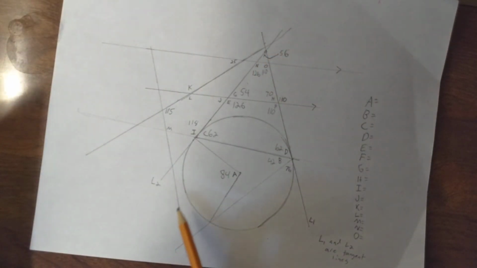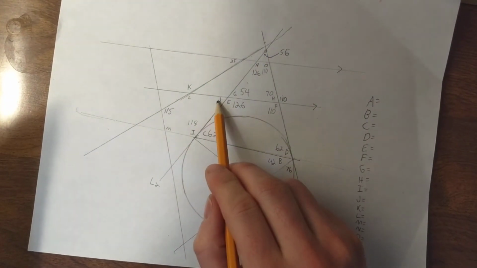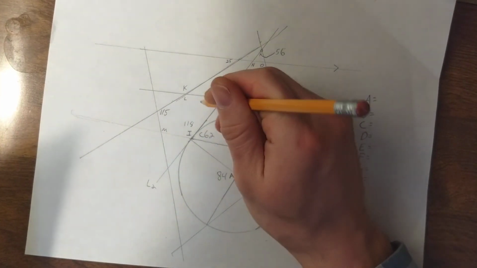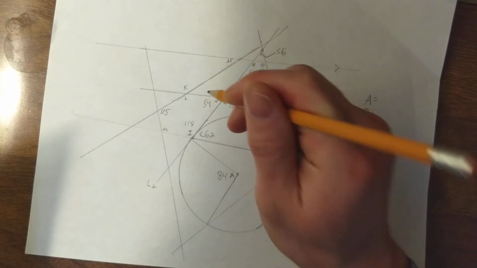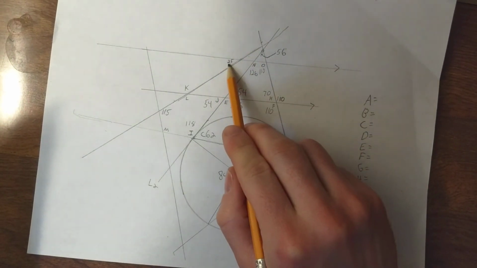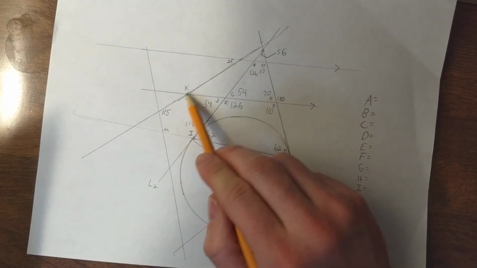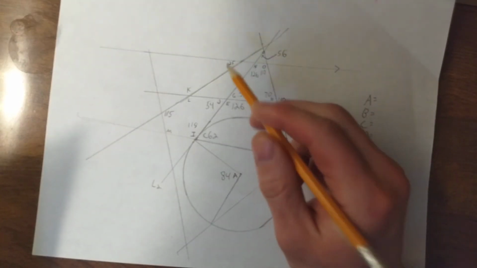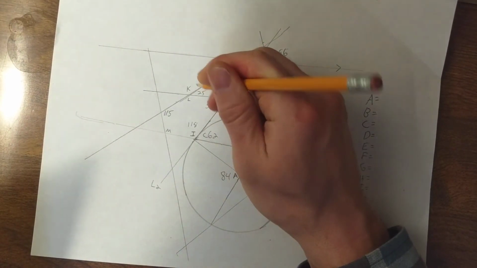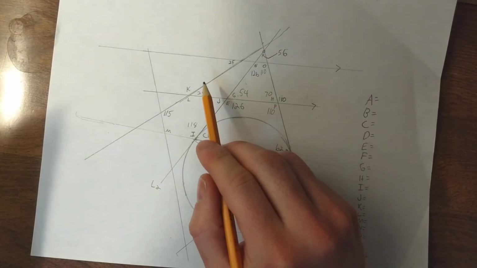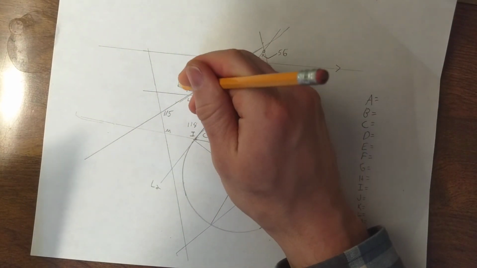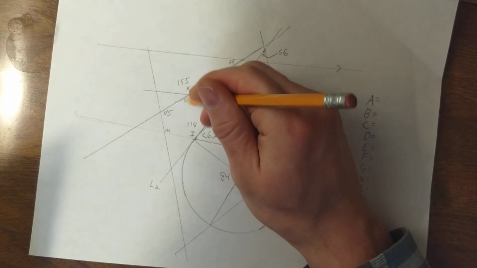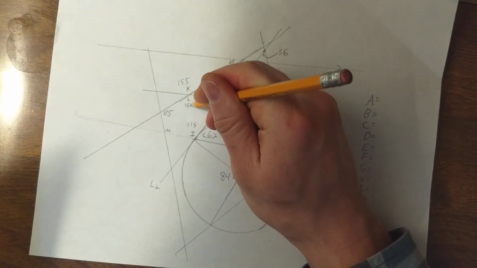So finally, I just got to move over here and get these last couple. So if G is 54, J and G are vertical angles, so J has to be 54. If this is 25, this is my transversal. These are still my parallels, so if this is 25, this would be 25, which means K has to be 180 minus 25, which is 155. K and L are vertical angles, so L is 155.